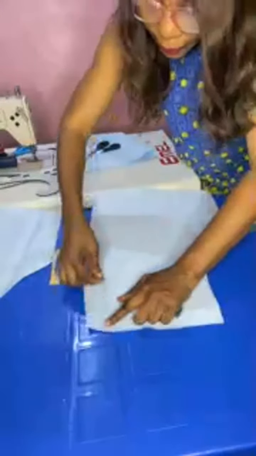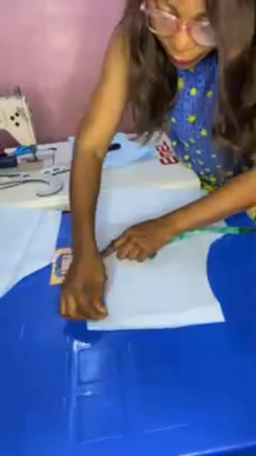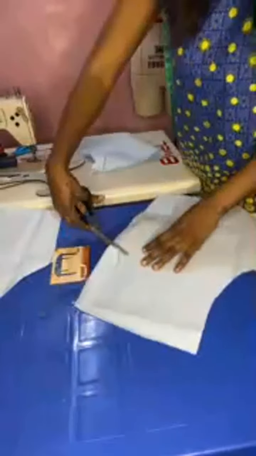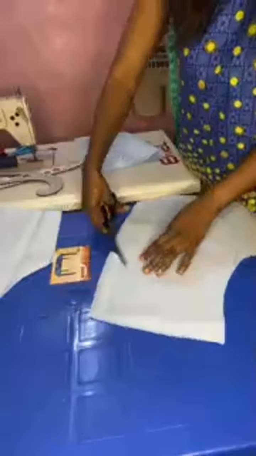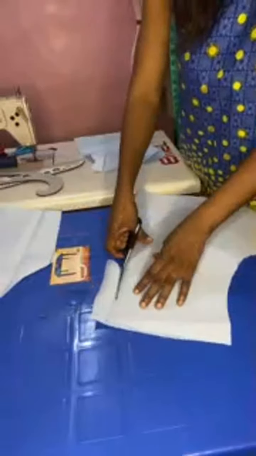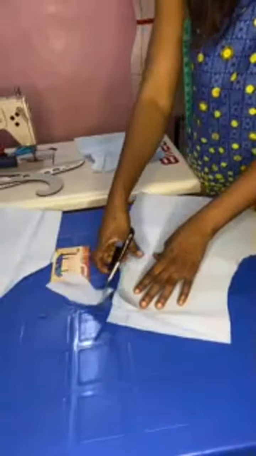So this, I'm just trying to create a pocket for my short knicker. And then I'm going to cut this out like this. So I've cut it out.